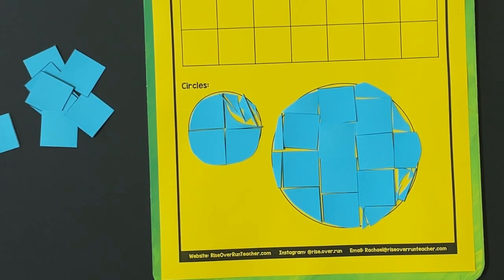Are they making sense of what they're doing, of their answers? Are their answers reasonable? We could challenge them with, try to create a circle whose area is close to 1 square unit. These kinds of prompts get students thinking, get them to really see how they can make sense of what is going on.